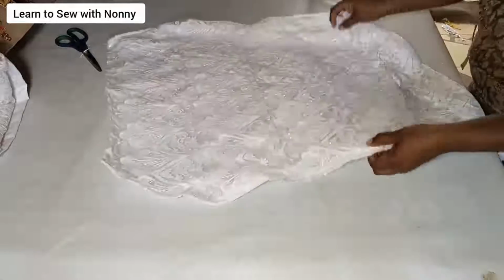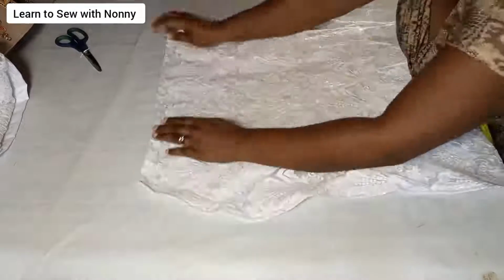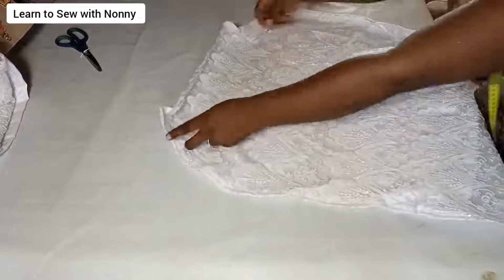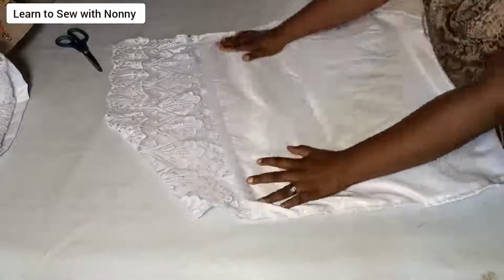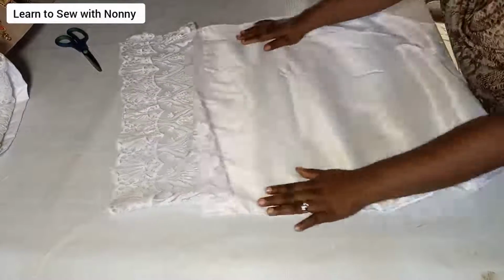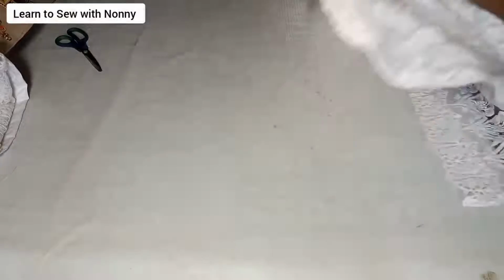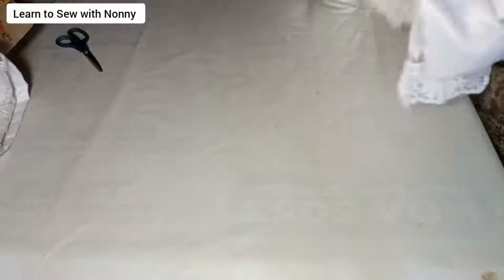So this is the back pattern of my pencil skirt. Now this is the front pattern, right? So I've cut the lace, the satin, I've turned the sides, I've hemmed the bottom, and this is what it looks like. Okay, so we're going to be attaching it to our princess dart bustier when we're done.